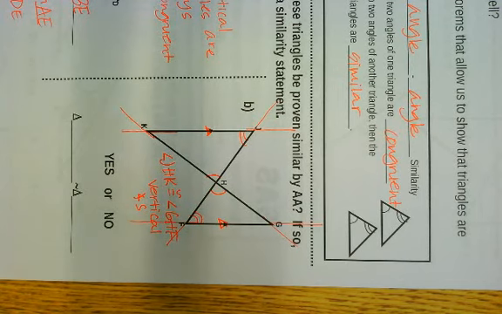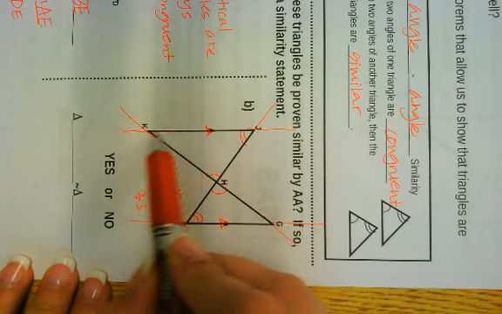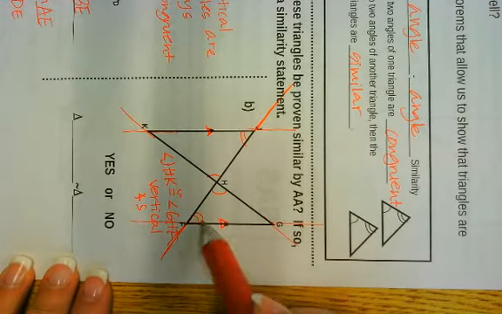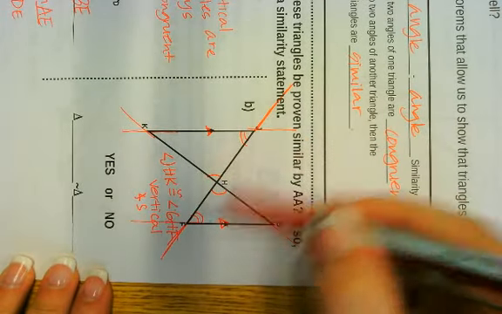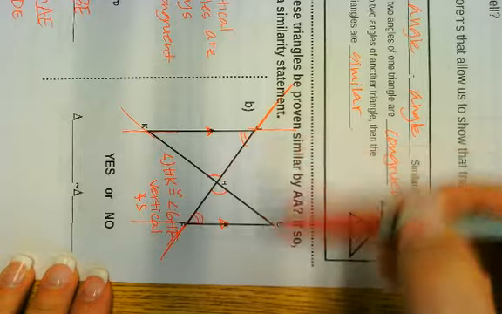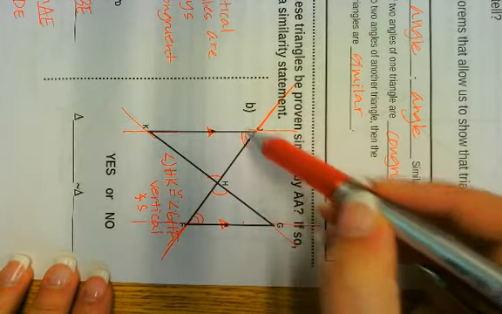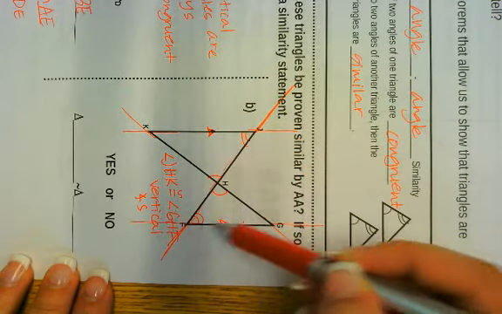What is it called? Alternate interior angles. So remember when you have your parallel lines cut by the transversal, opposite sides of the transversal, on the inside of the parallel lines, you have alternate interior angles. Remember that? And it forms that little Z.